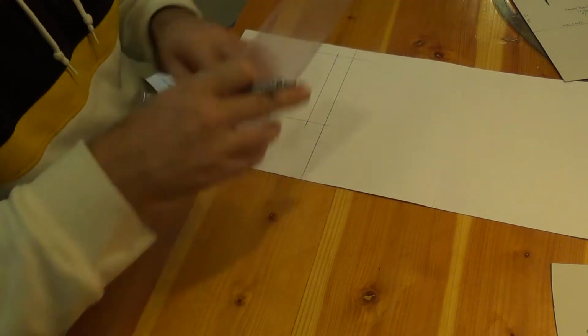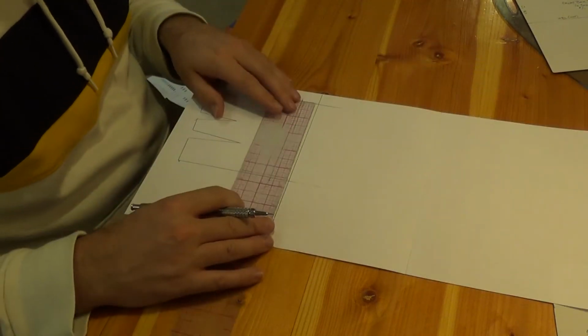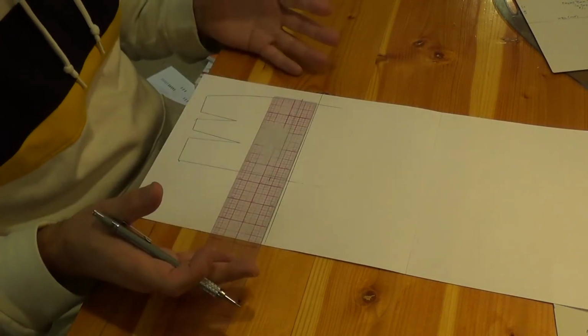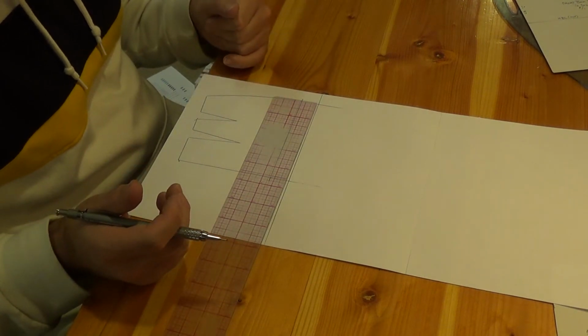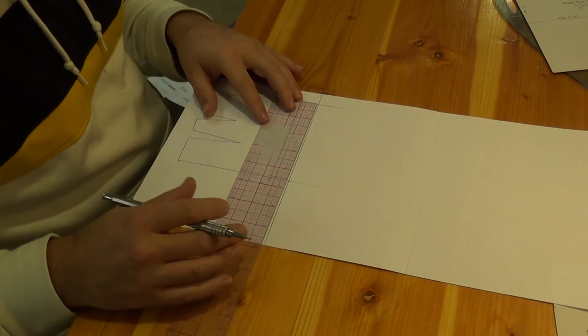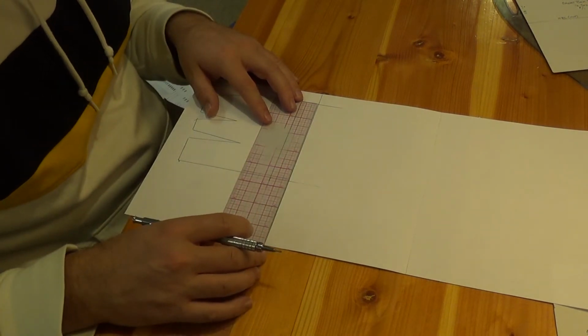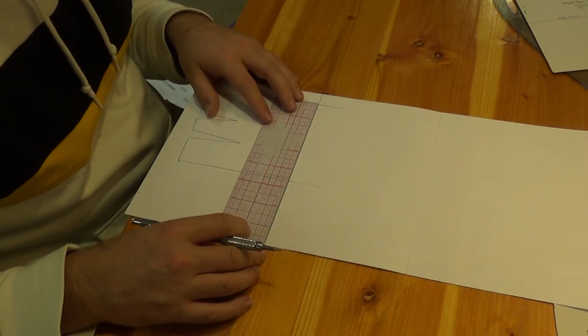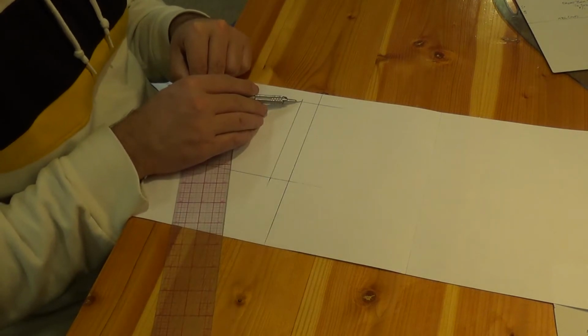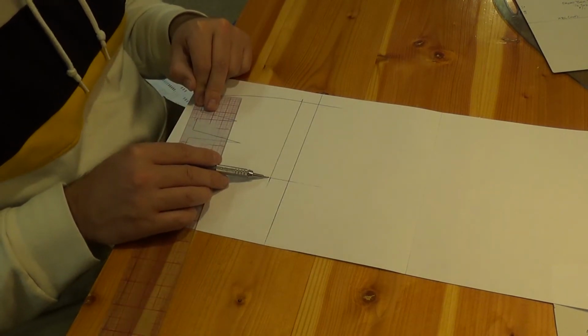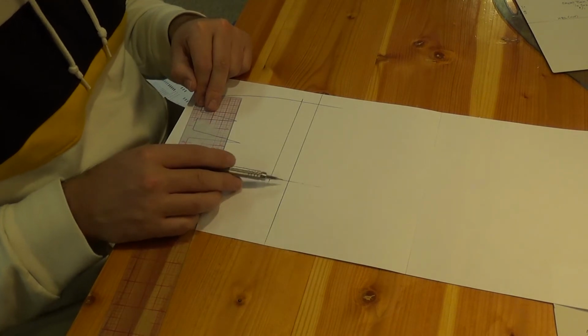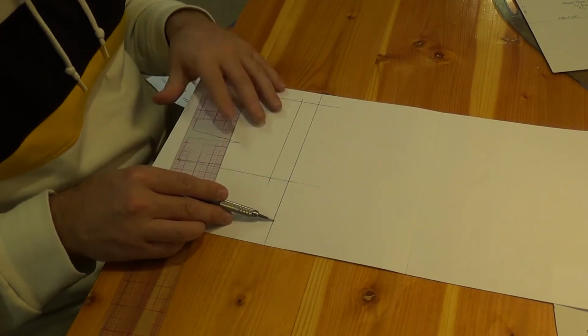I'm going to get my crotch extension, which for the back is not like the front, where the front was 2 inches plus or minus 1/8, depending on your size. The back, you measure from the side seam to center back, whatever that dimension is, divide it by 1/2, and that is the crotch extension.